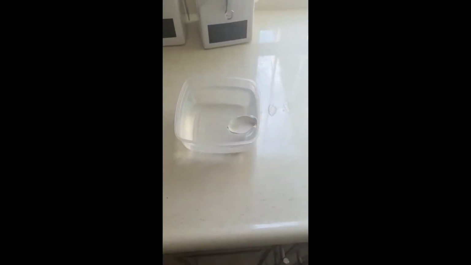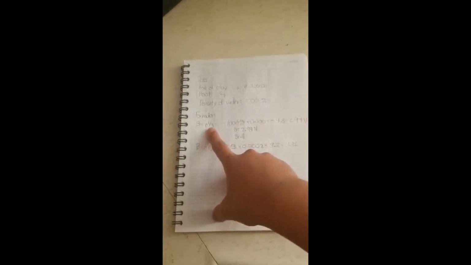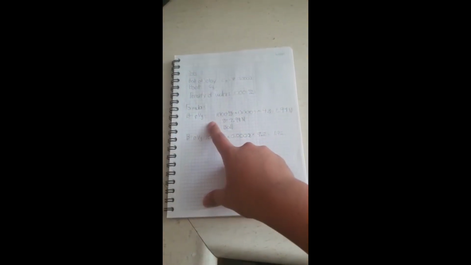To calculate that, we also have a formula. Here you can see the formula, and we have the data of the volume of the object in the water. This is the density of the fluid, the volume of the object, and the gravity. So you just have to replace the values, and there you have in newtons the buoyant force of every object.